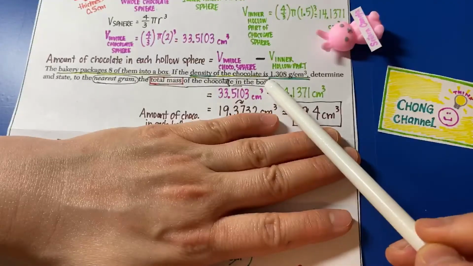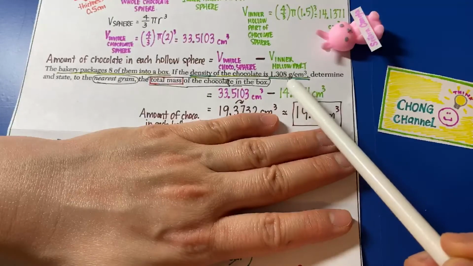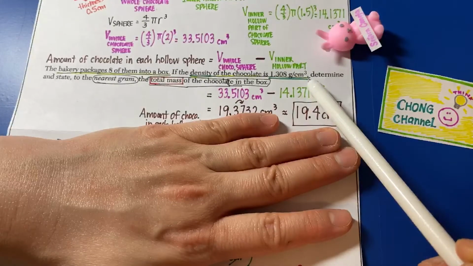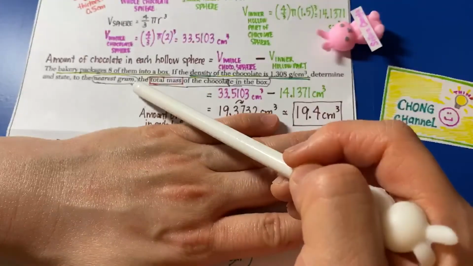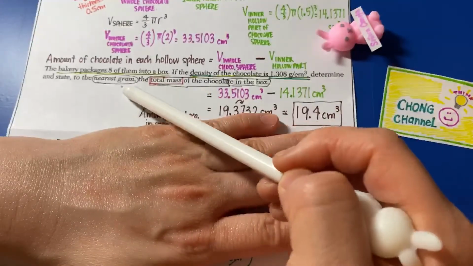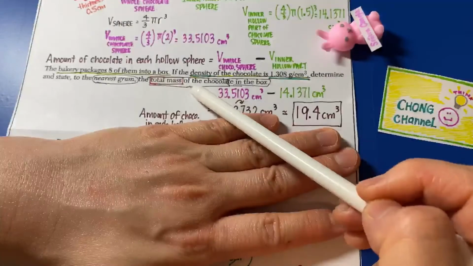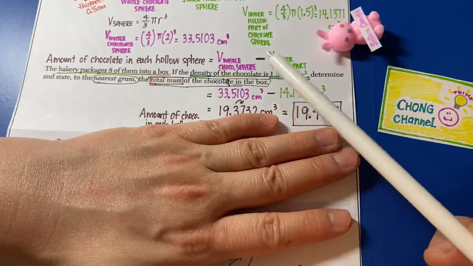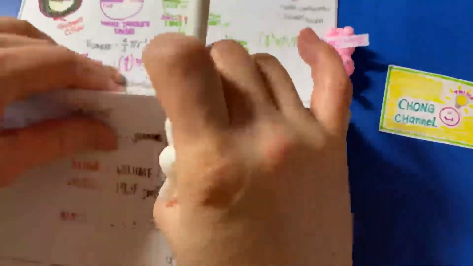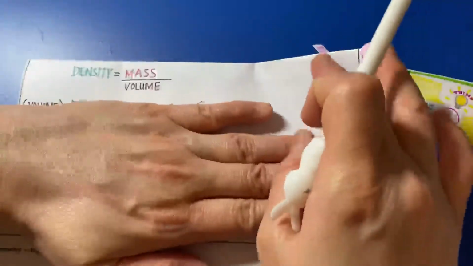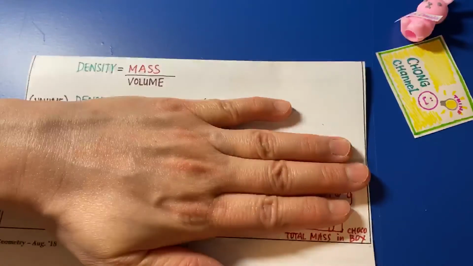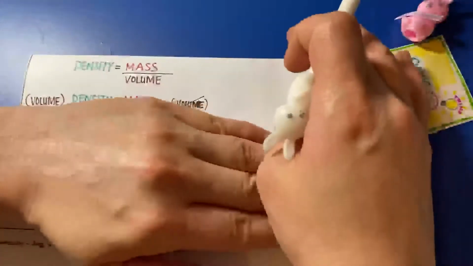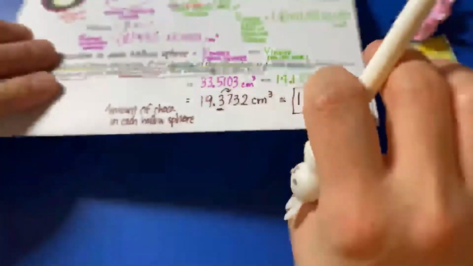Density of the chocolate is this amount of grams per cubic centimeter. And it wants us to determine and state to the nearest gram, which means whole number, the total mass of the chocolate in the box. First of all, the formula that you need to remember is density equals mass over volume. But if you remember, we wanted to find mass.